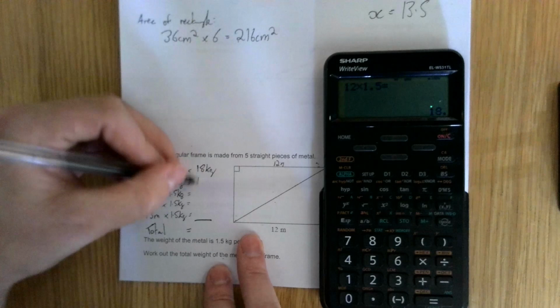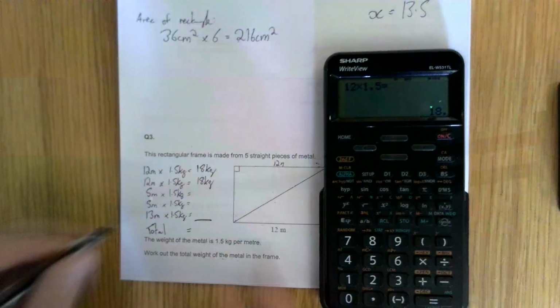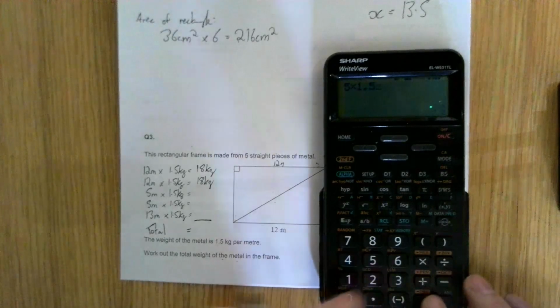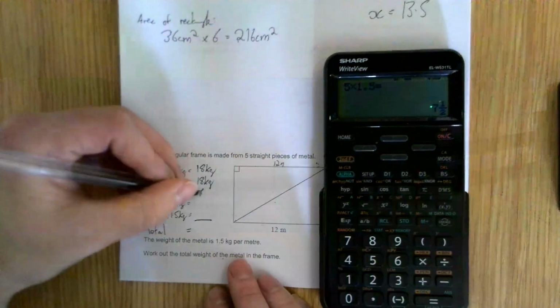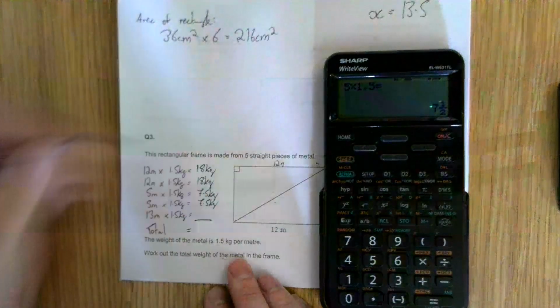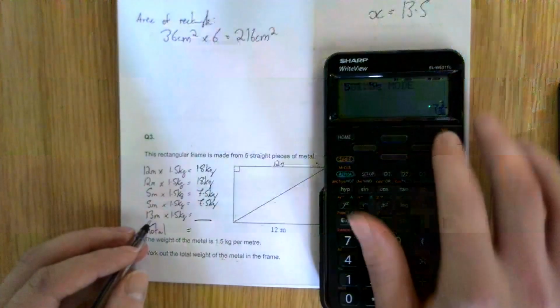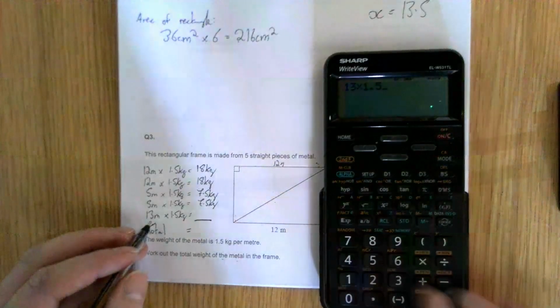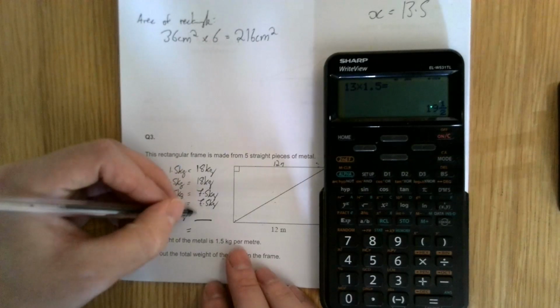The second one is also 18 kg. We've also got 5 multiplied by 1.5, which is 7.5 kg, and 7.5 kg. Lastly, we've got 13 multiplied by 1.5, which is 19.5 kg.